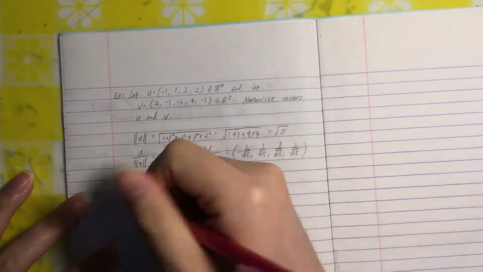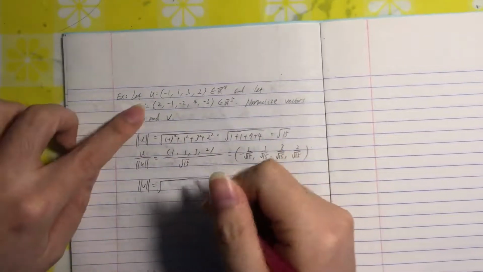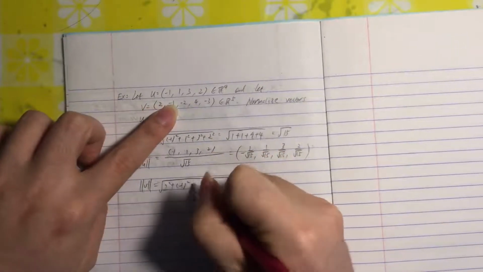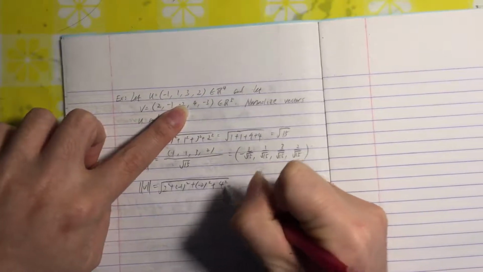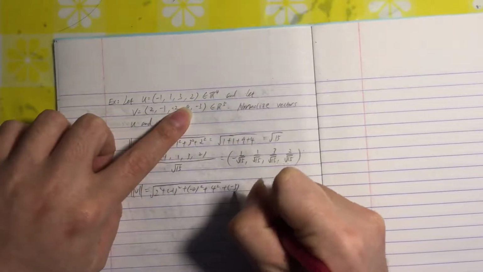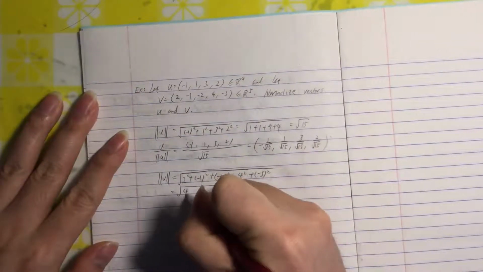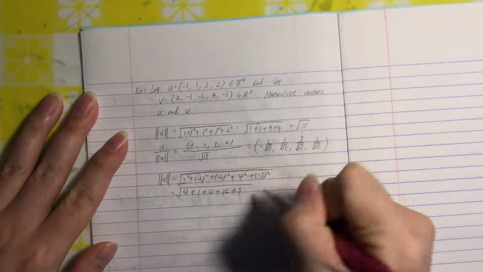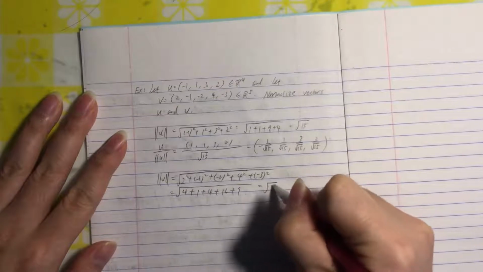Next, let's find the norm of vector v. For norm of vector v, take square root of 2 square plus -1 square plus -2 square plus 4 square plus -3 square, which is square root of 4 plus 1 plus 4 plus 16 plus 9, which is square root of 34.